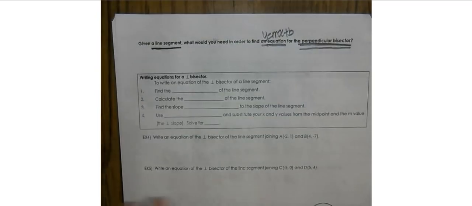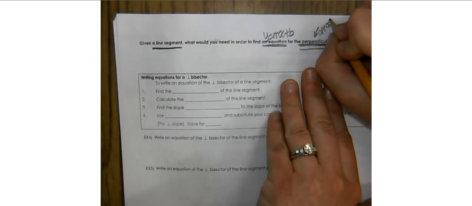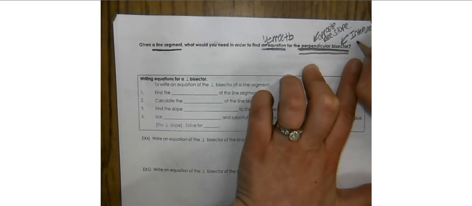So if we want to find an equation of a line, that means that we're looking for our equation to be in the form of y equals mx plus b. And a perpendicular bisector means that it's going to have opposite reciprocal slope. That's what we know about perpendicular lines. They will have opposite reciprocal slope. And bisector means that it cuts a segment in half, which means that it intersects at the midpoint.